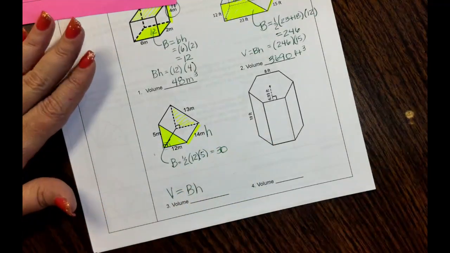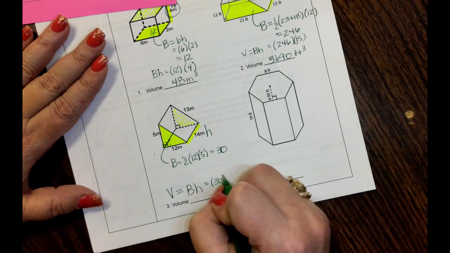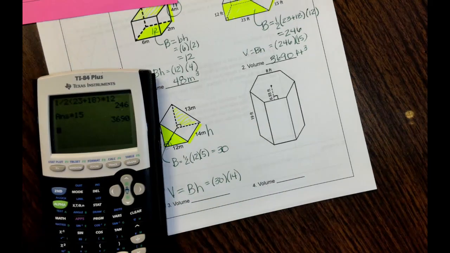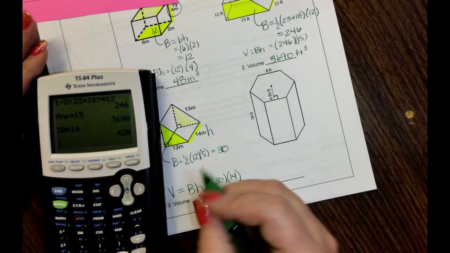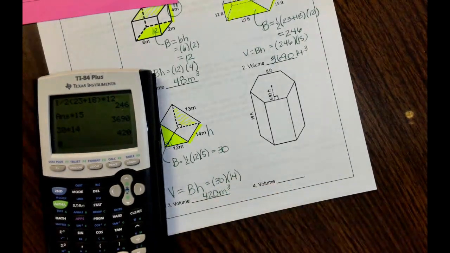So the area of the base is 30. Now we've got enough. The height is 14. And 30 times 14 is 420, and that's meters cubed. That's how much it would take to fill up that solid triangular prism.